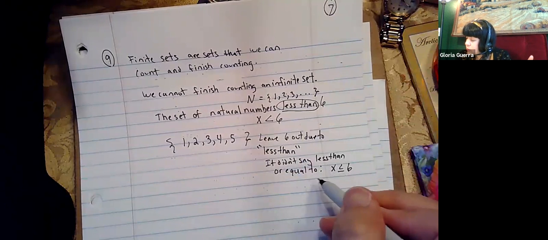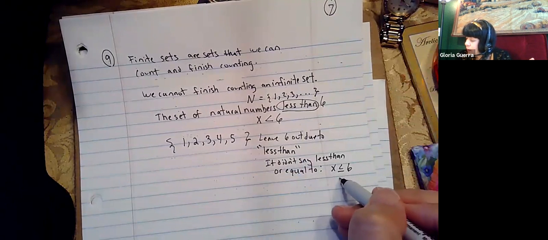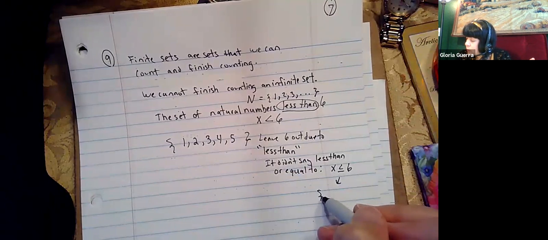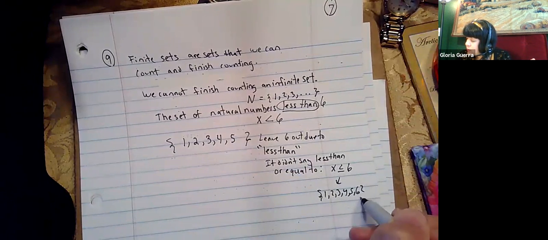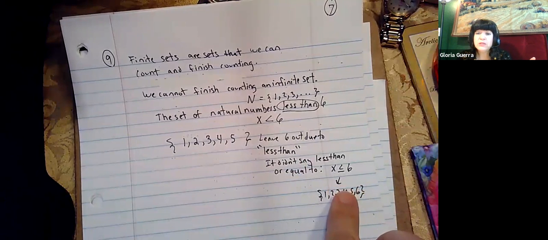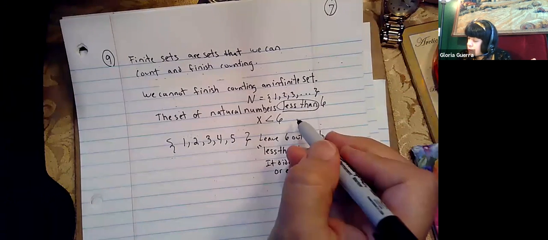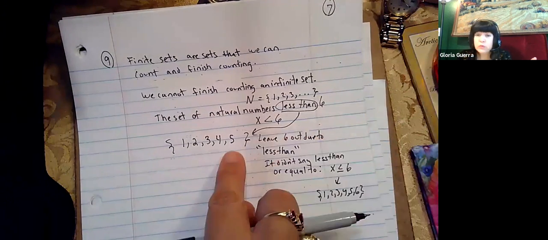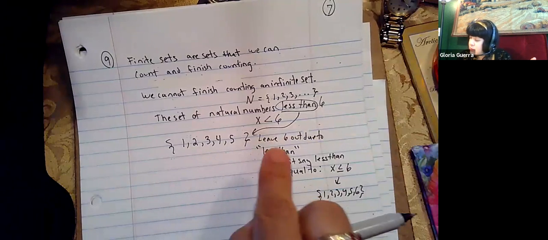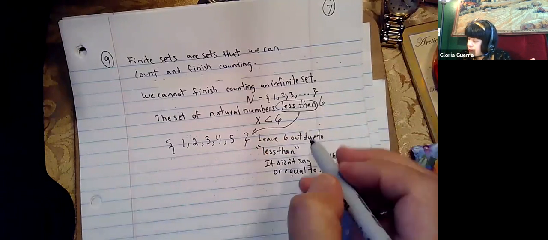If it had, then that would have been 1, 2, 3, 4, 5, 6. But it didn't say that. It just said less than. So don't leave out the 6. Okay, due to less than.